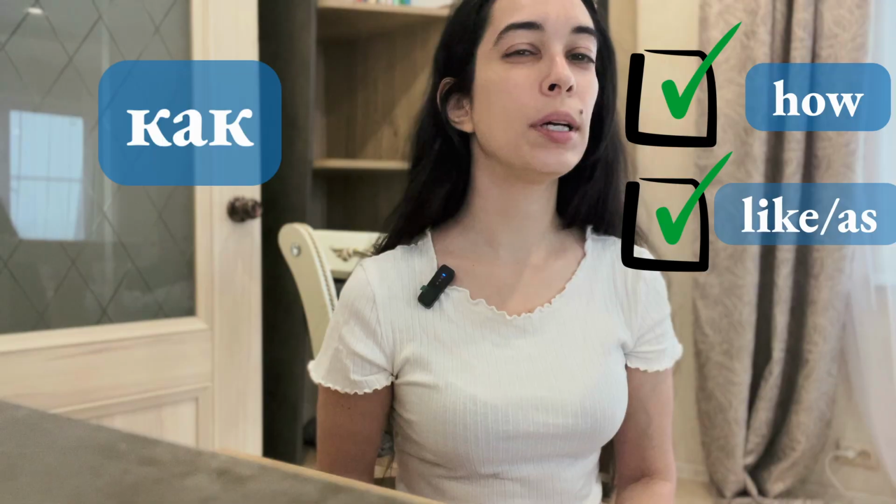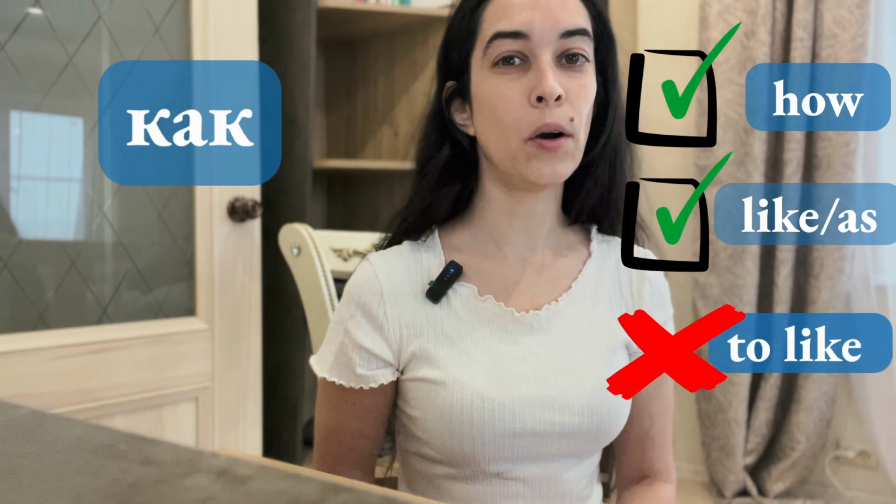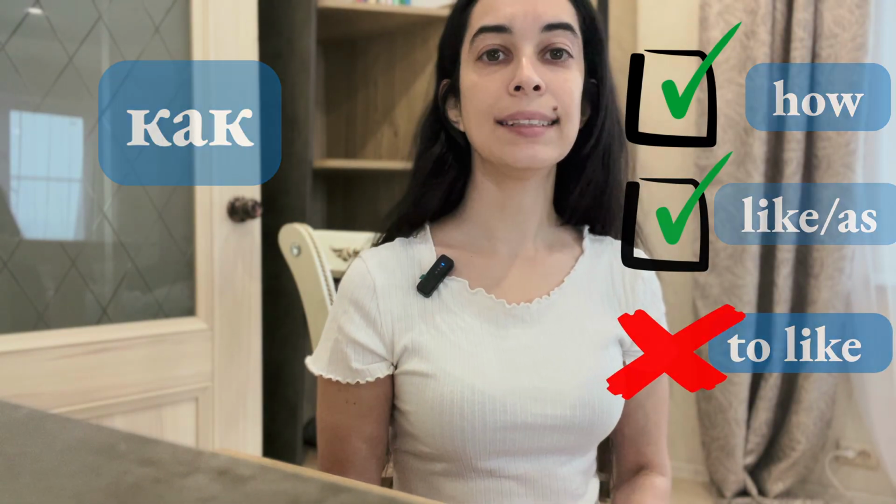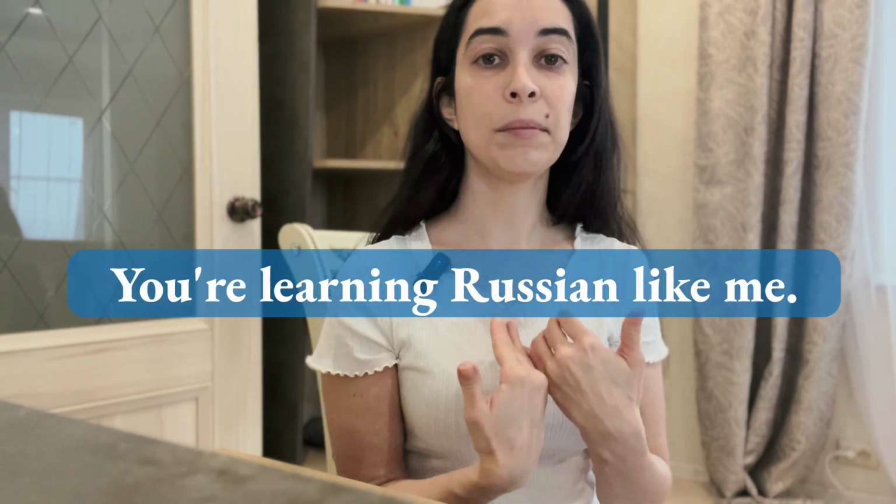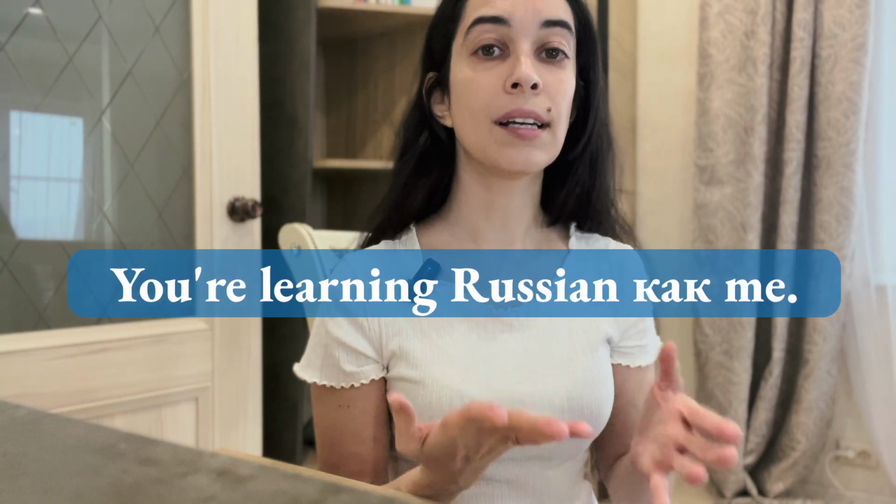Kak can also be used as the word like, but not like you like something, only as a comparison word. As in, you're learning Russian like me. You're learning Russian kak me.